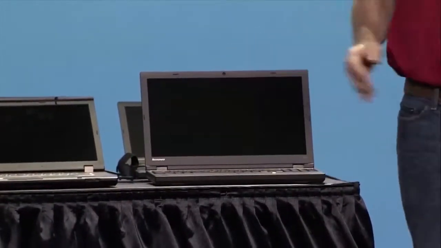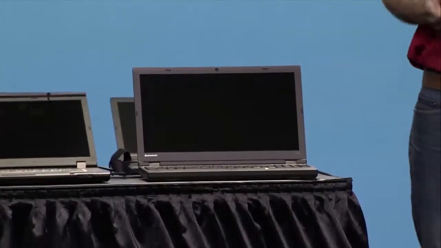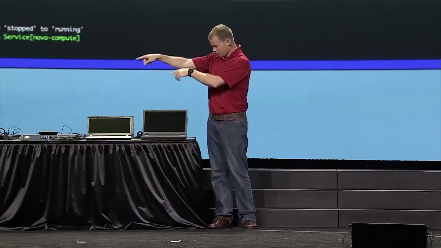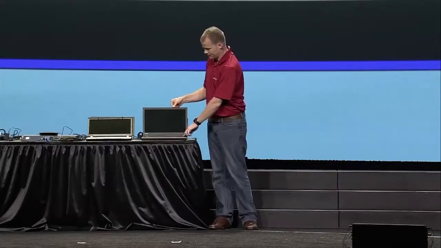And part of that provisioning is that it makes it very easy and autonomous to take a piece of hardware and add it to an OpenStack cluster. So what I've done in the provisioning system that's over on that end over there is put a record in there that's expecting this laptop to check in.